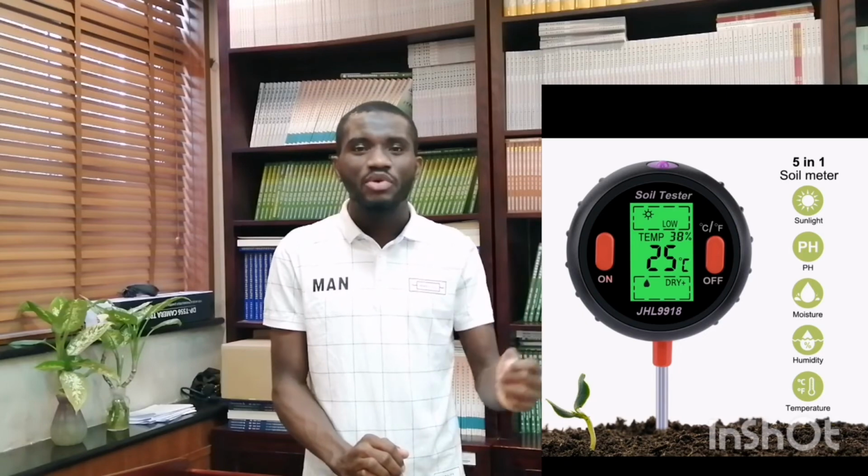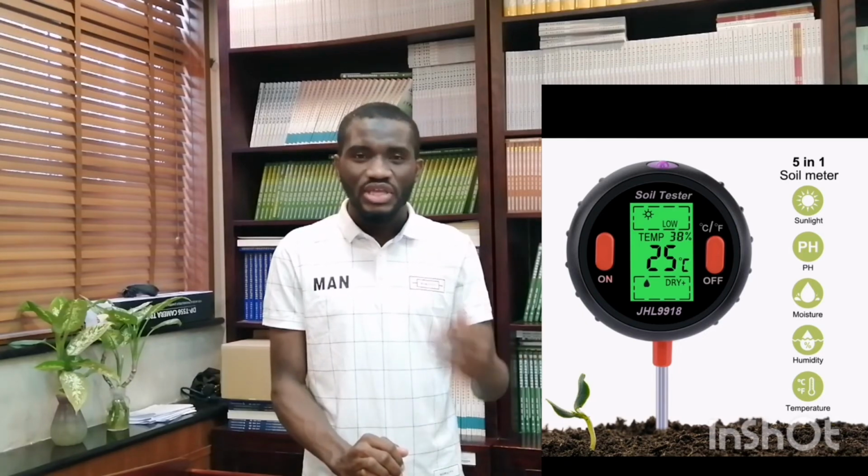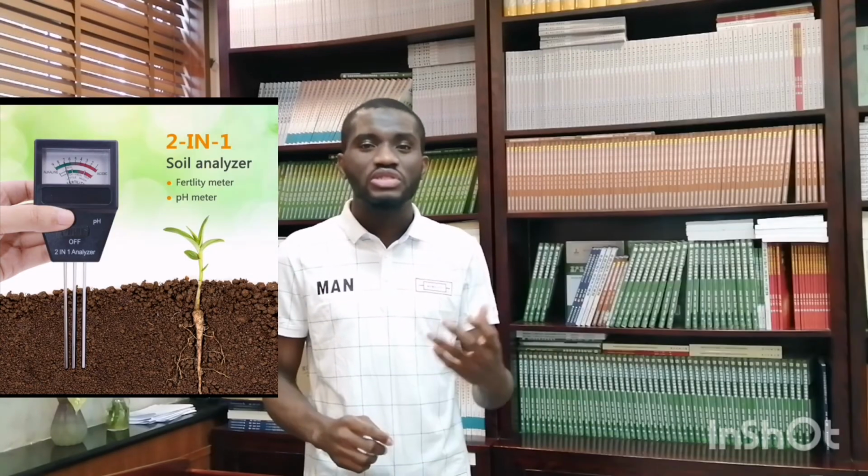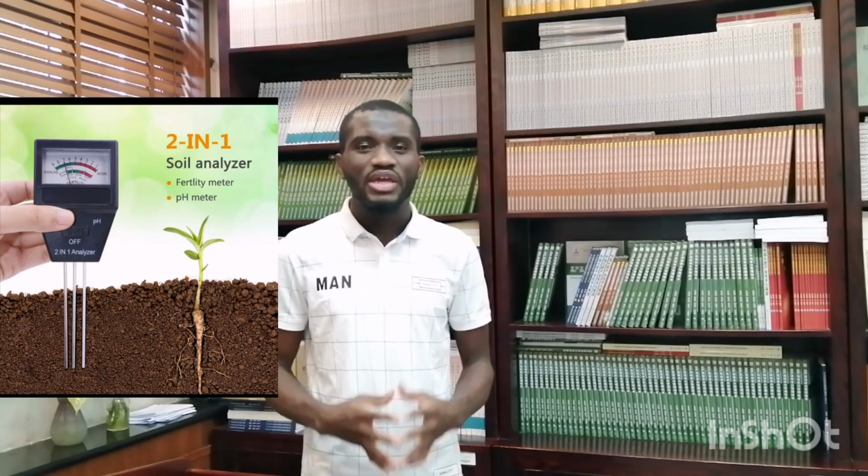There are actually soil testers nowadays that are handy and portable. You can get a pocket-sized soil tester. You can use them on your farm to test the soil pH and even to test the nutrients in your soil. And some of them, I'll be having them available in Nigeria before the end of this month.